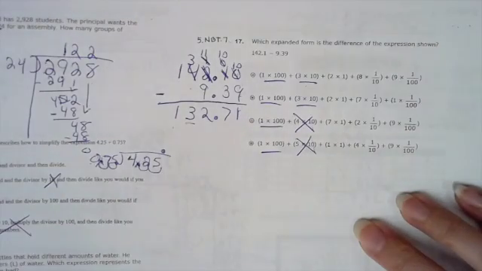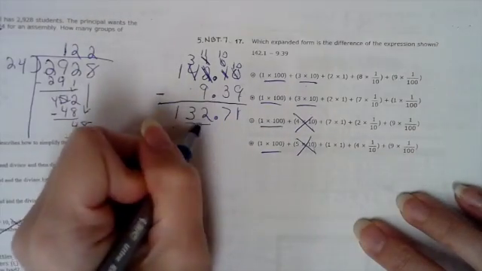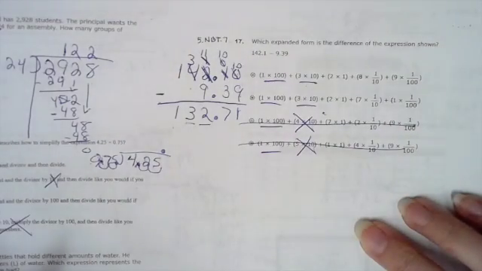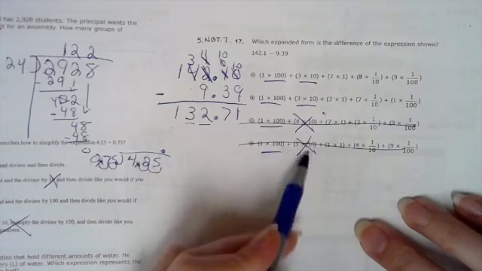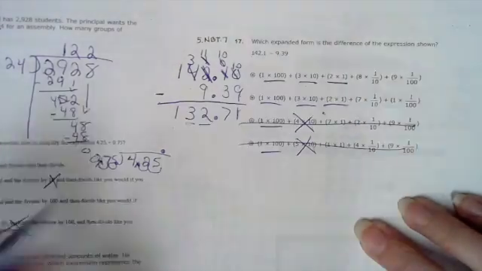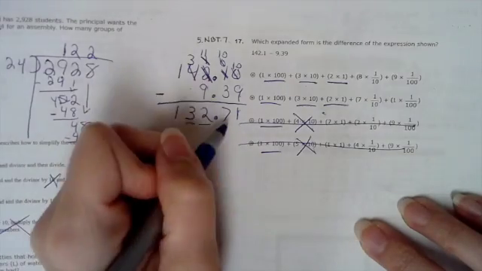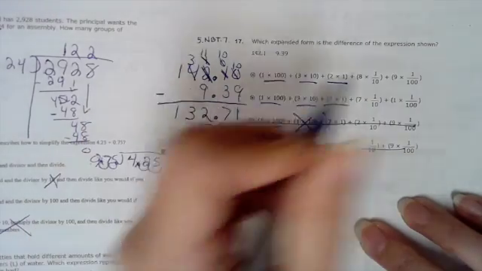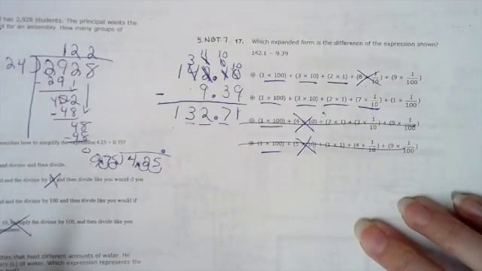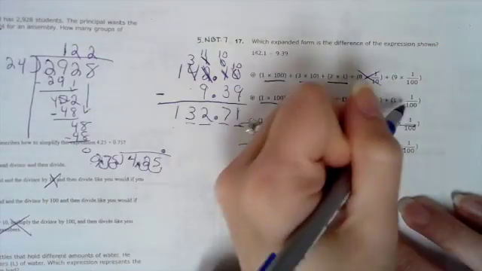Now, I don't need to check these at all. I already eliminated those because they didn't have the right number in the tens place. A 2 in the ones place. A 7 in the tenths place. This has an 8 in the tenths place, and this has a 7 in the tenths place. It also has a 1 in the hundreds place. So letter B was our correct answer.